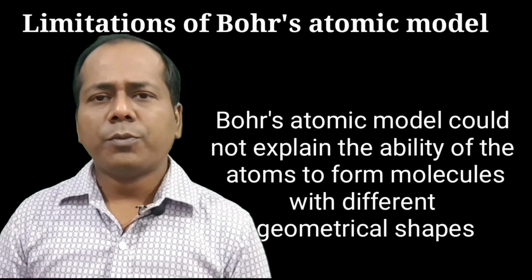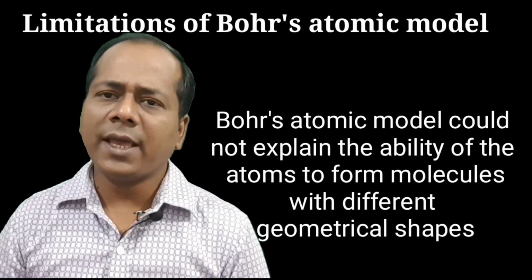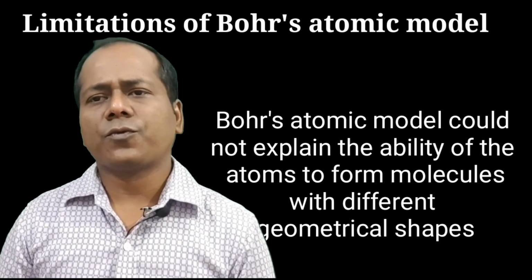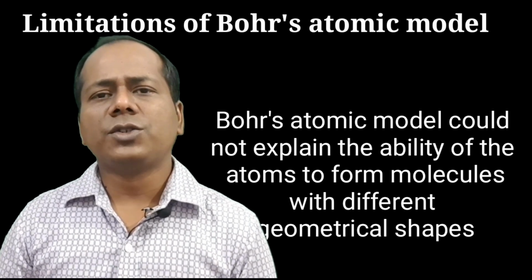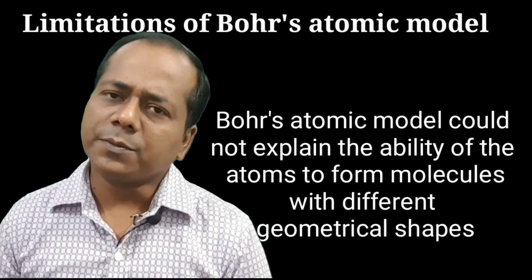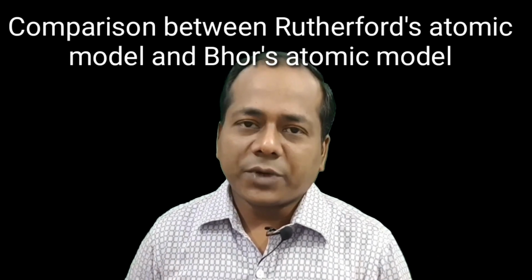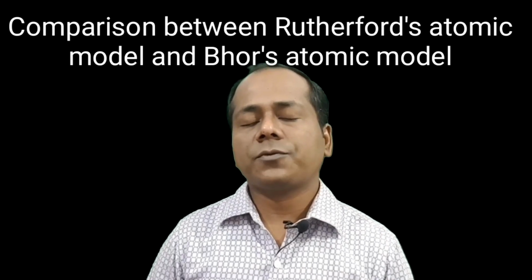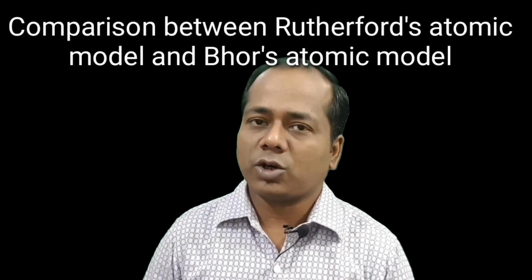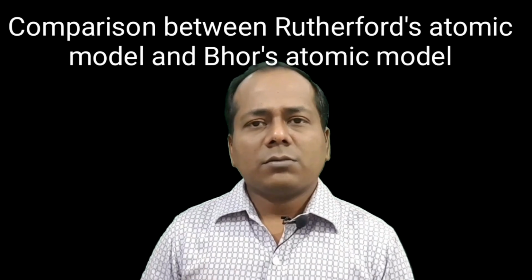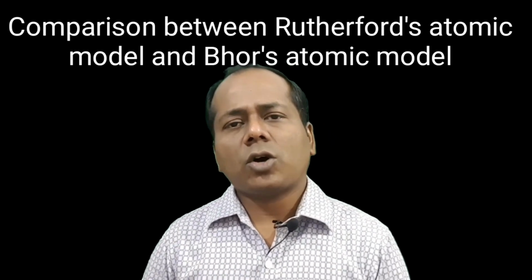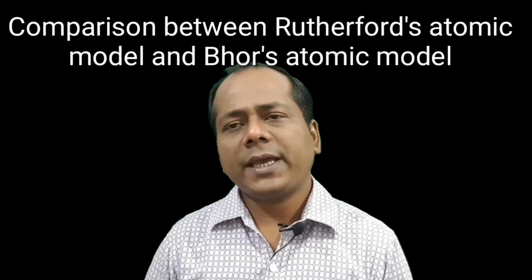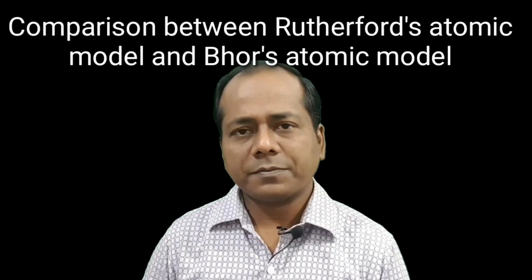And number 6, Bohr's atomic model could not explain the ability of atoms to form molecules with different geometrical shapes. My dear students, now we discuss the comparison between Rutherford's atomic model and Bohr's atomic model. First one, Rutherford's atomic model is based on classical mechanics, and Bohr's atomic model is based on Planck's quantum theory.